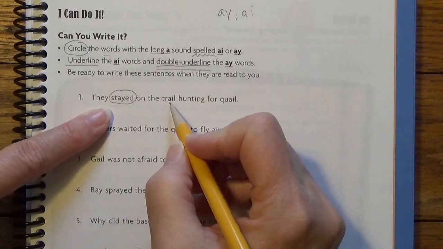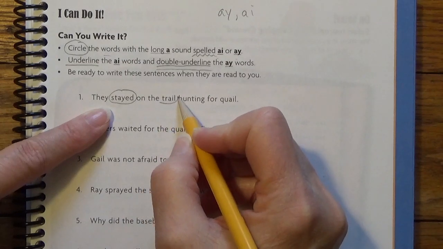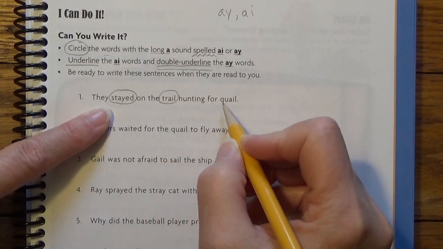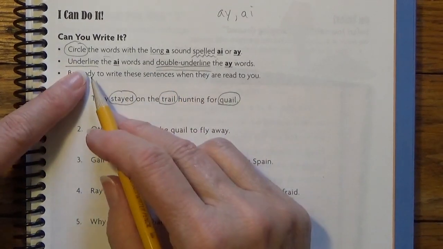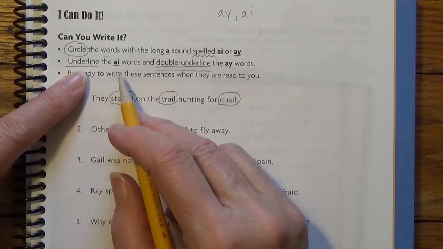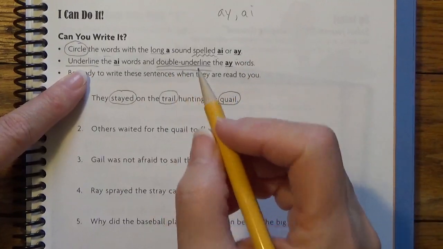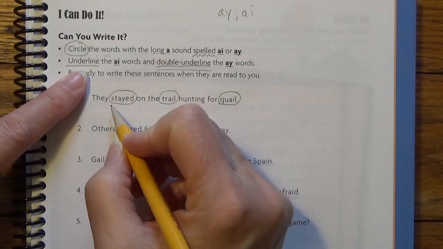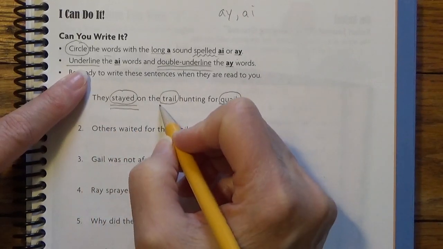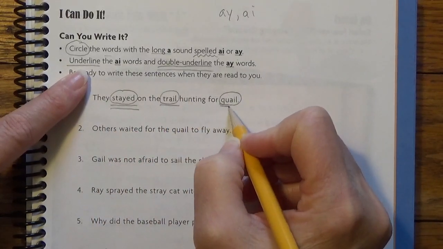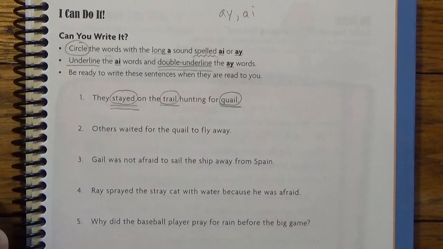Okay, I'm looking for, oh, here's an A-I word, trail. Hunting for quail. All right, I did the first part. Now I'm going to go back and do the second part. Underline the A-I words and double underline the A-Y words. This one's got A-Y, so I'm going to underline it twice. And this one's just got A-I, and that one's A-I, so I'm only going to underline them once.